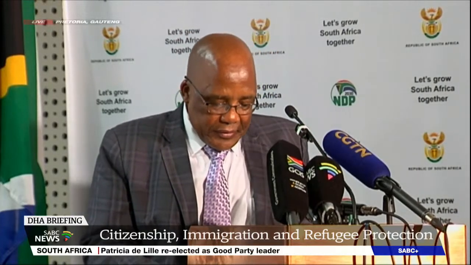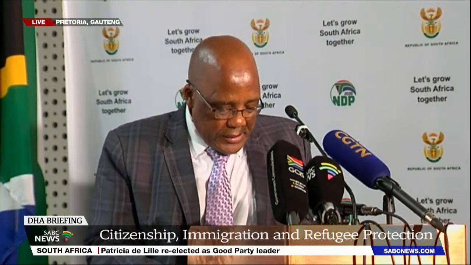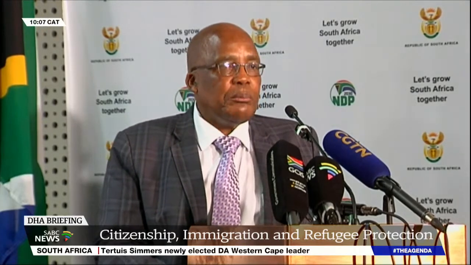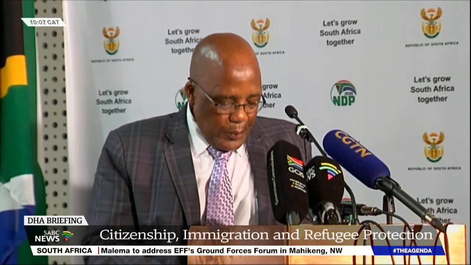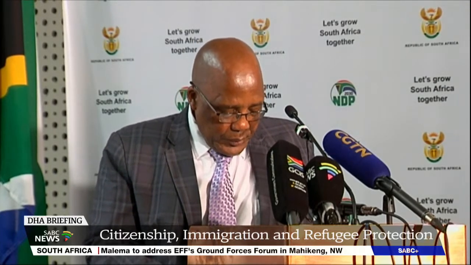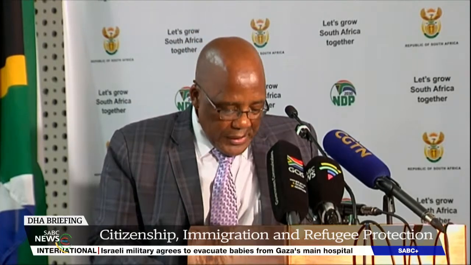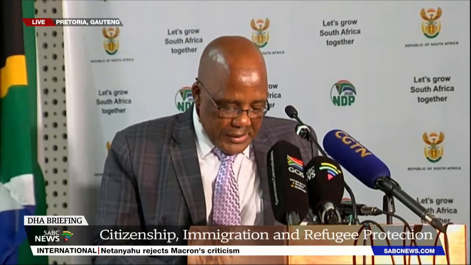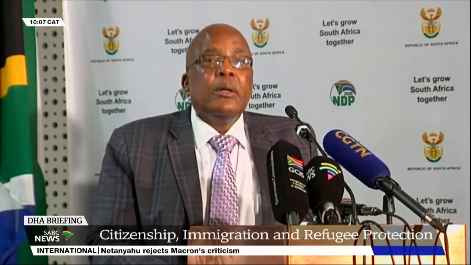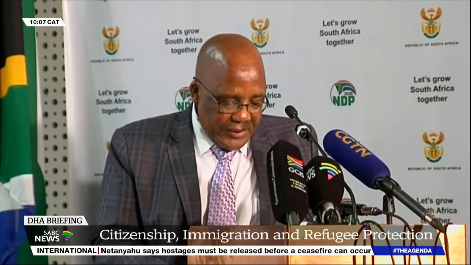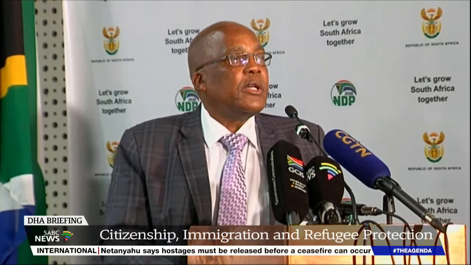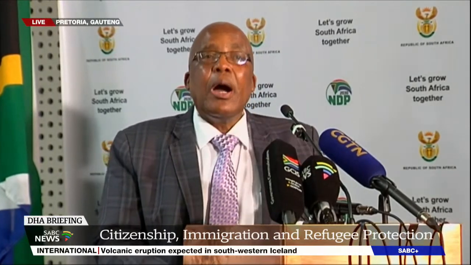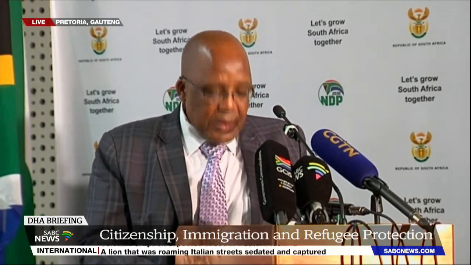These are the Citizenship Act, which is Act number 88 of 1995, the Immigration Act, which is Act number 12 of 2002, and the Refugee Act, which is Act number 130 of 1998, all of which have been amended. In fact, the South African Citizenship Act is a relic of the colonial era and a replica of the 1949 Citizenship Act under the Union of South Africa.